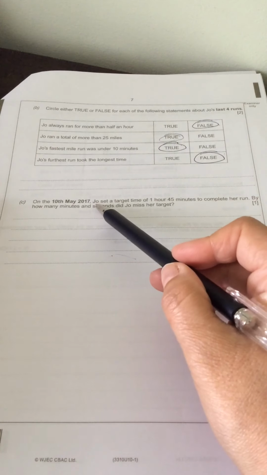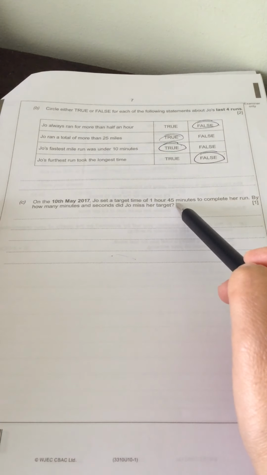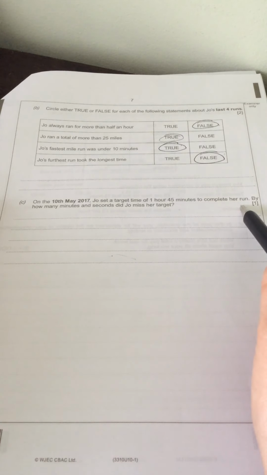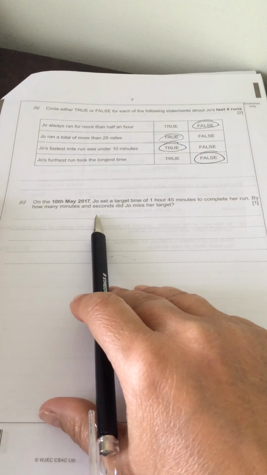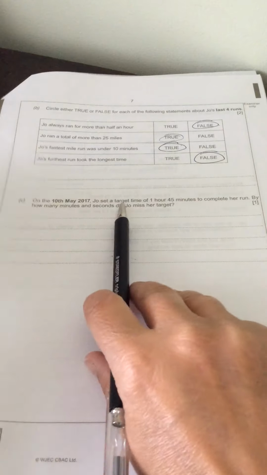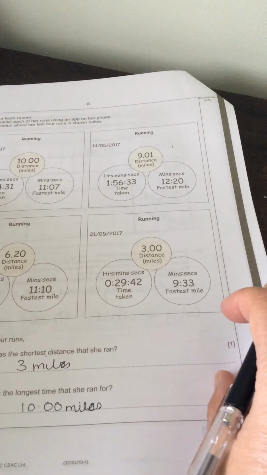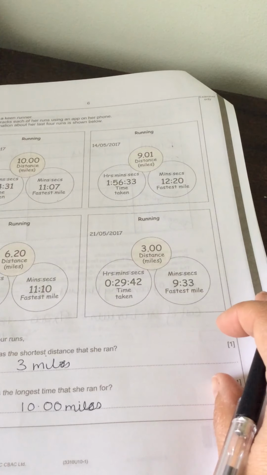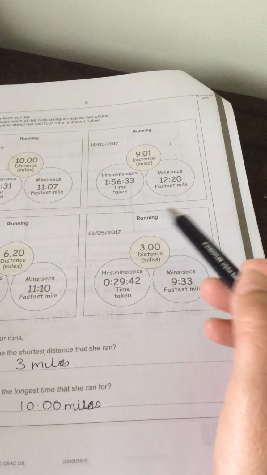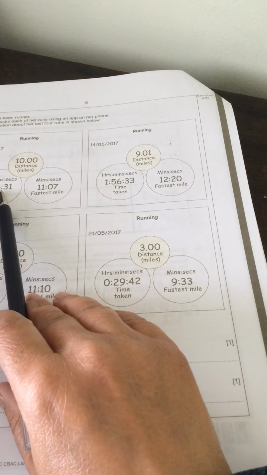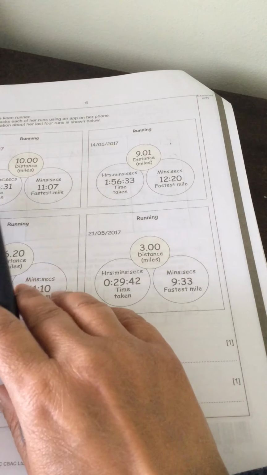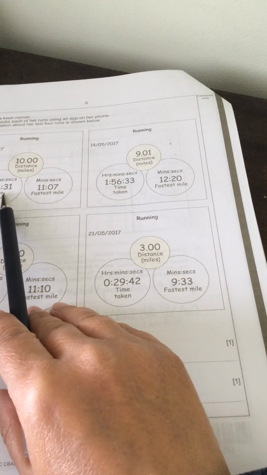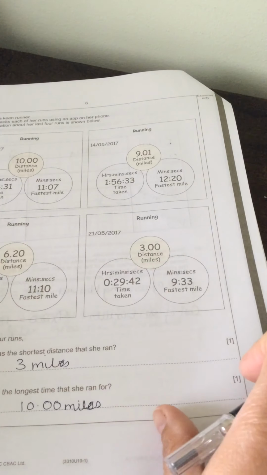On the 10th of May 2017, Jo set a target of 1 hour 45 minutes to complete her run. By how many minutes and seconds did Jo miss her target? So we're looking at the 10th of May. We can see that she did it in 1 hour 54.31.